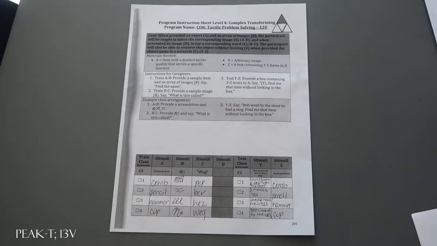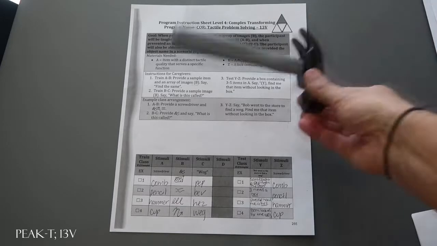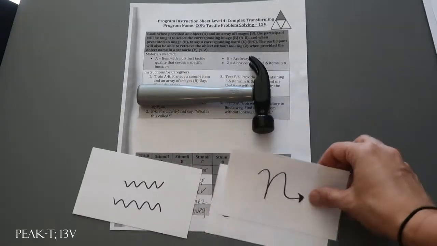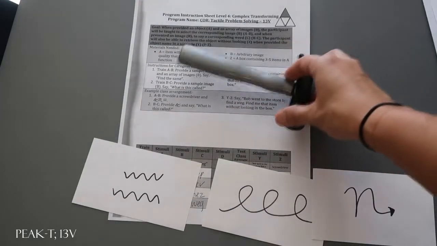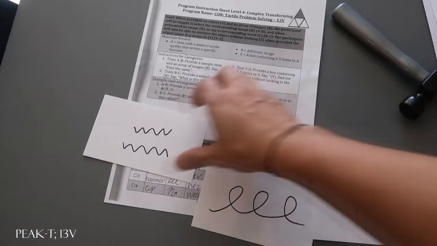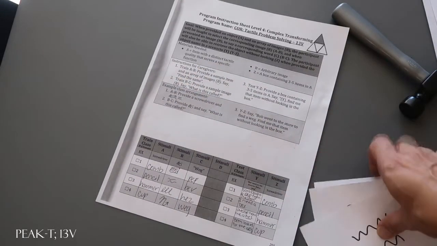So to run this program, we did a demo, but just really quick, you're going to have 3 blocks. Train A to B, you're going to provide the item, and maybe a couple images underneath. And you're going to say to find the same. So for the hammer, this is the same. Prompt, praise, give feedback, that would be 1 trial.